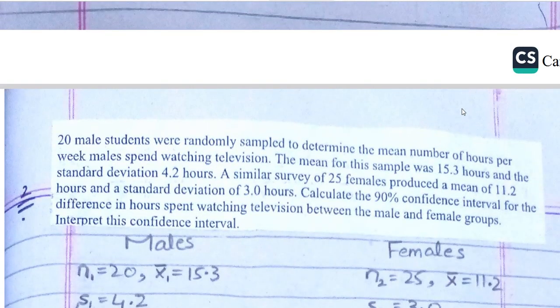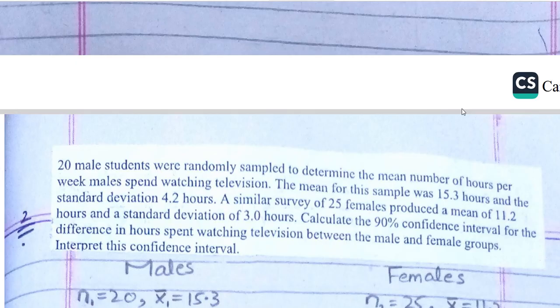20 male students were randomly sampled and determined the mean number of hours per week males spend watching television. The mean of this sample was 15.3 hours and the standard deviation is 4.2. A similar survey of 25 females produced a mean of 11.2 hours and standard deviation of 3. Now see, males are represented with 1, so N1 is 20, X1 bar is 15.3, and small s1 is 4.2. Similarly, N2 is 25, X2 bar is 11.2 and small s2 is 3. So this is the data set.